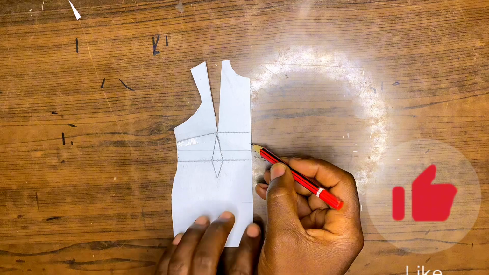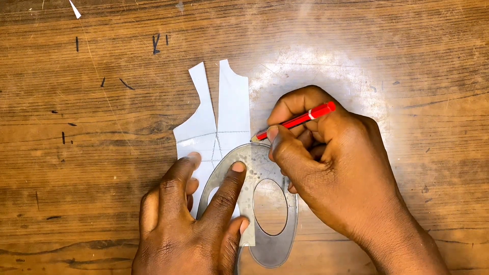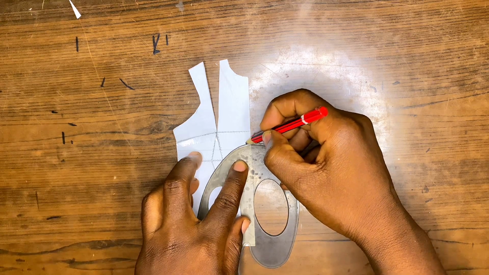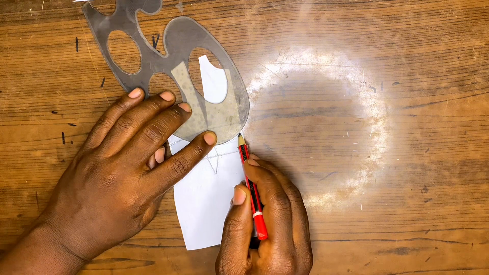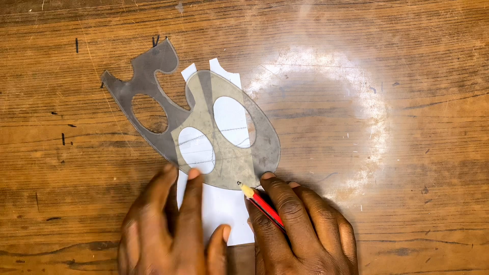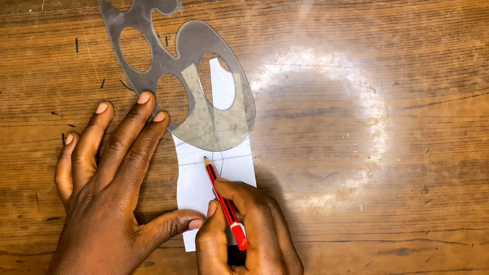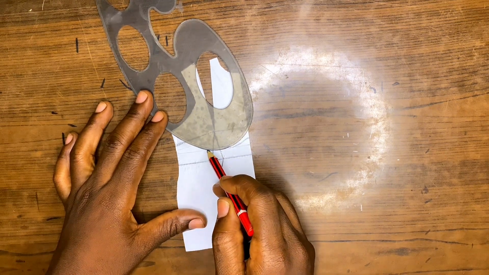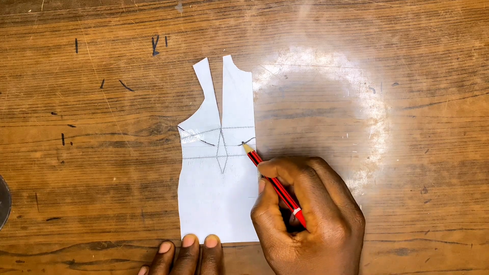And from this mark here, we're going to create a curve. So we create a curve like this. Continue to our under bust area. The curve is going to continue to the armhole area. We're going to cut it off like this.